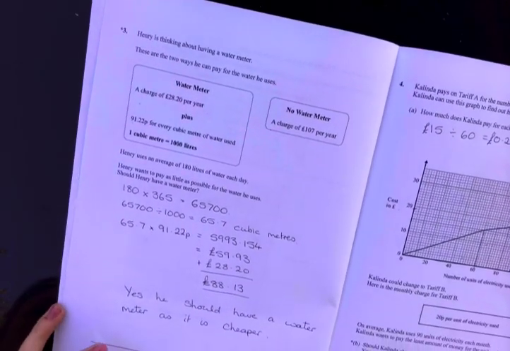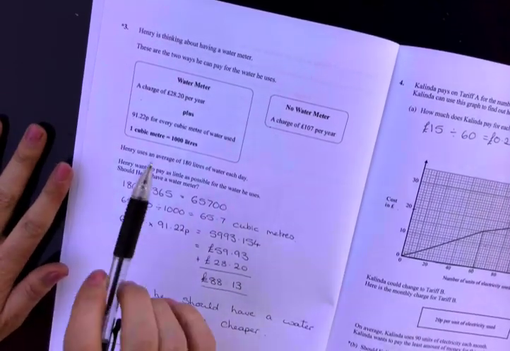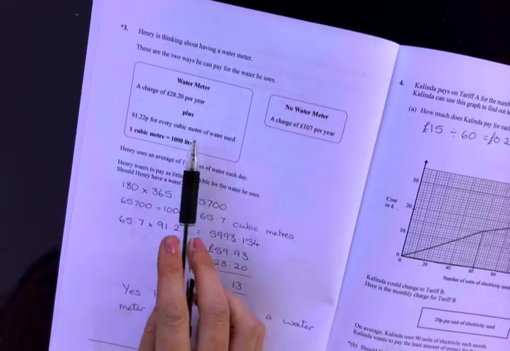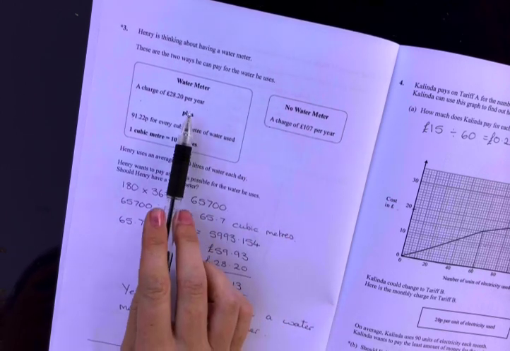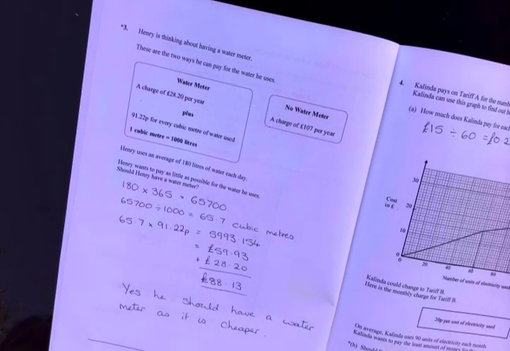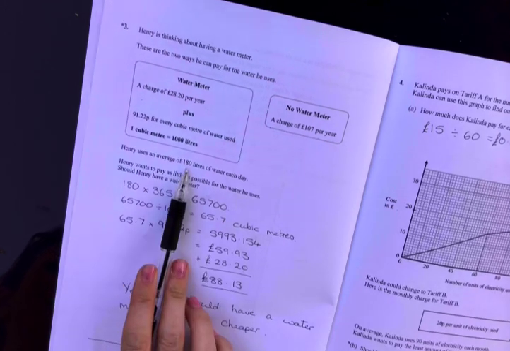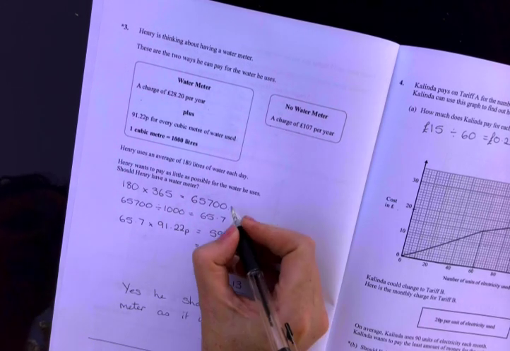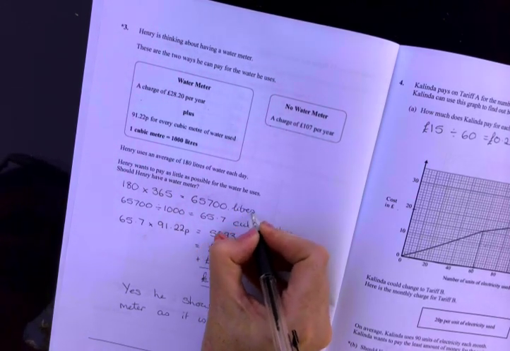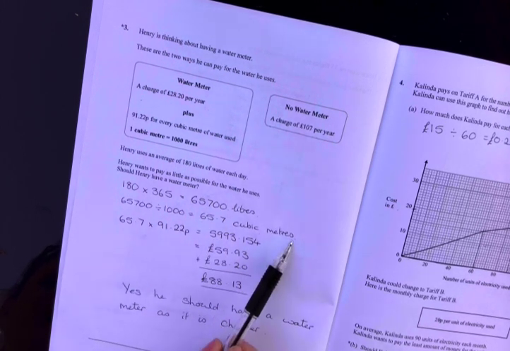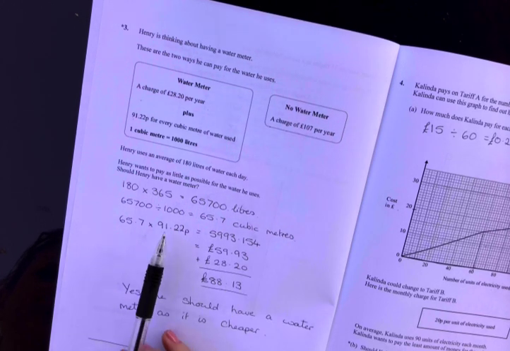Question 3, Henry and his water meter. You need to decide which one is the best value for money out of the two. So there's either no water meter or for £107 a year, or the water meter. He uses 180 litres of water each day. What you have to do is compare a year on one plan for a year on the other plan. So 180 times 365, that's the amount of water that he uses a year, in litres. If I divide that by 1,000, I get 65.7 cubic metres, so that's his use per year.